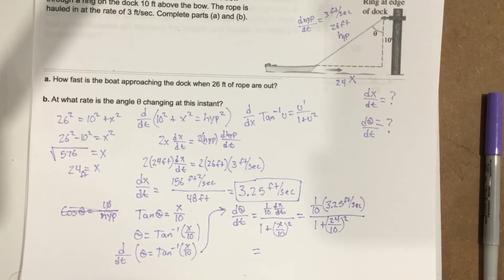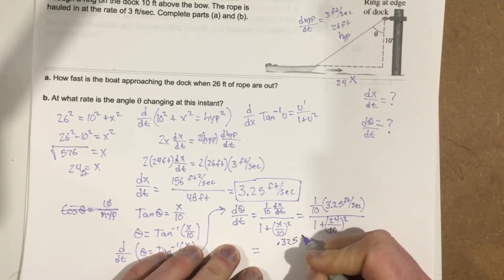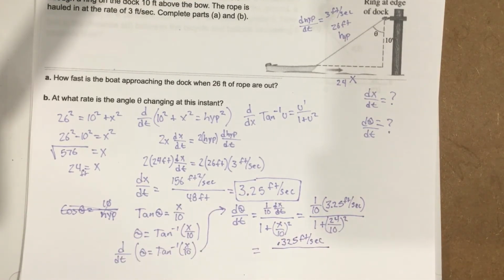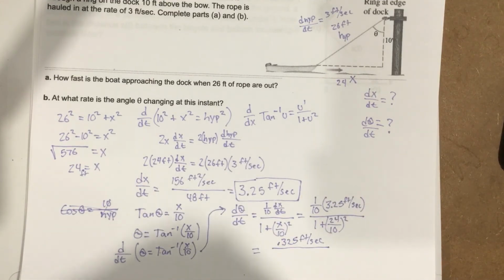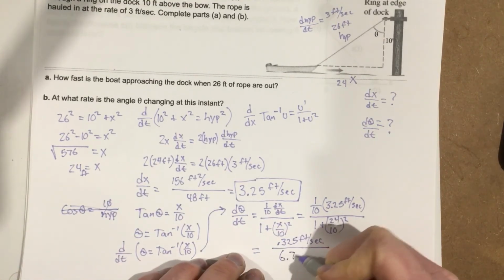We'll do the top one first. 3.25 times 0.1 is 0.325 feet per second, divided by, on the bottom, 24 squared divided by 100 plus 1, so we get 6.76 on the bottom.